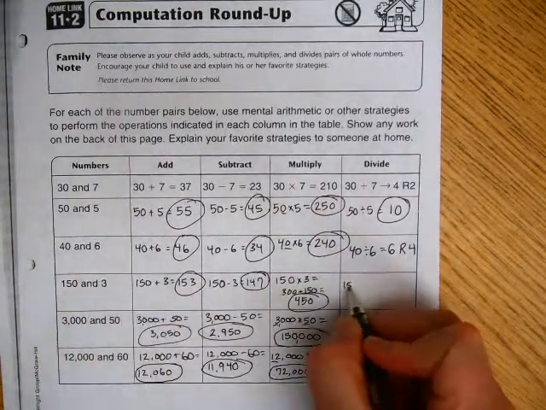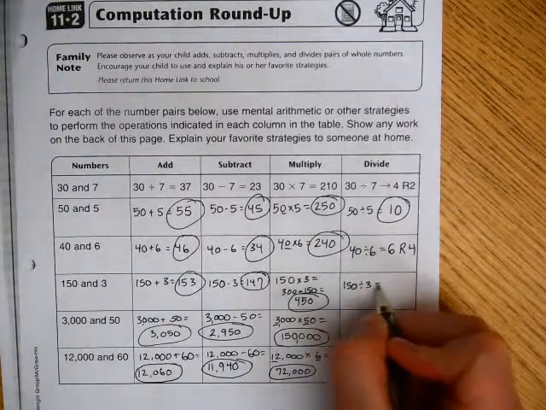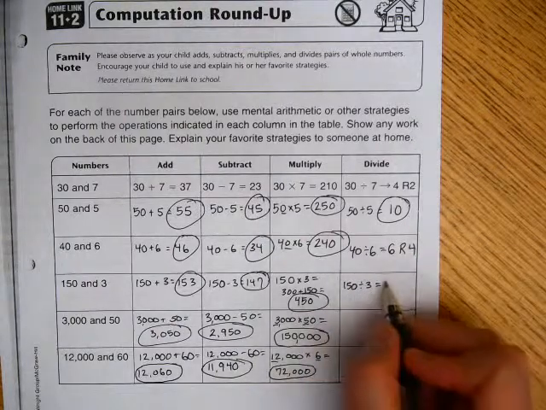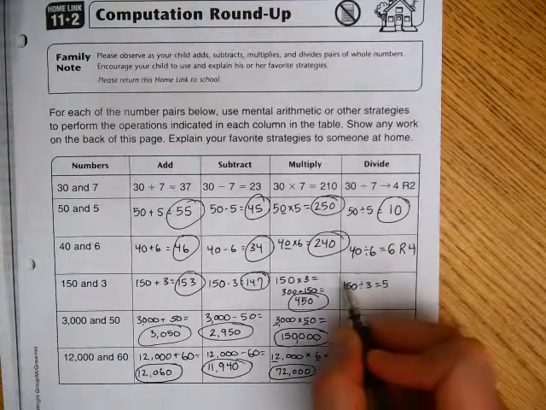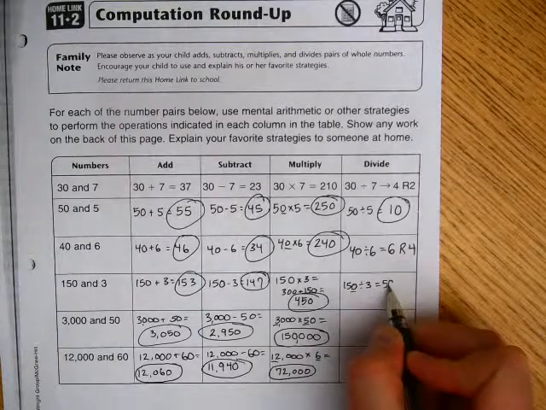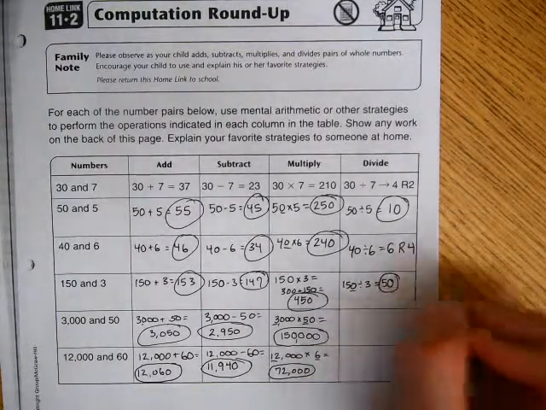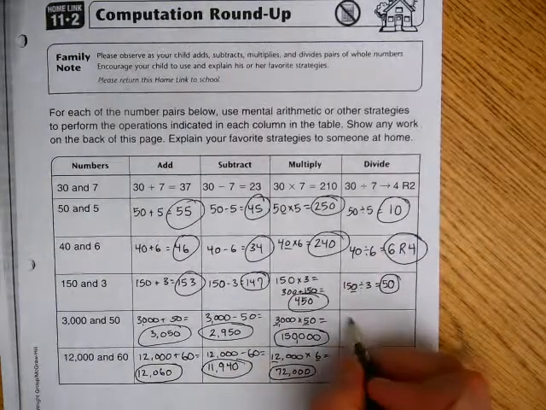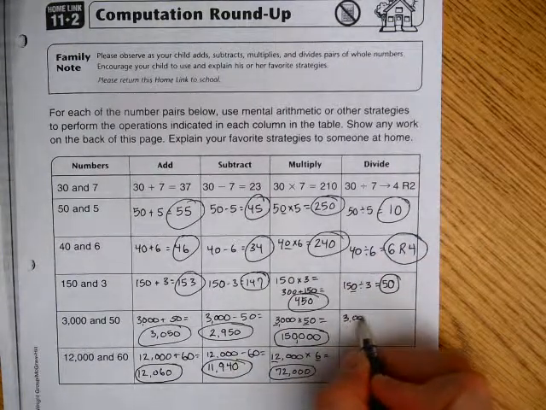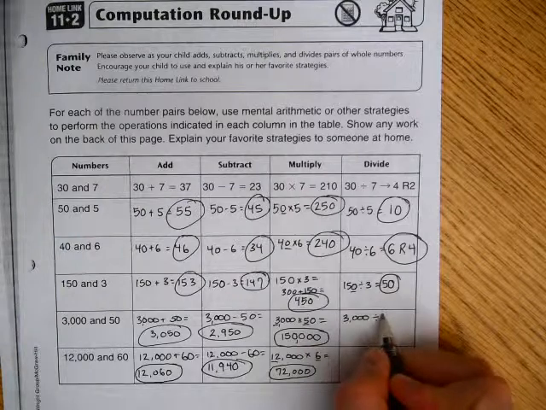150 divided by 3. Well, I know that 15 divided by 3 is 5, because 5 times 3 is 15, and then I have a 0 that's going to go right on the end here. So 150 divided by 3 is 50. Should circle these.